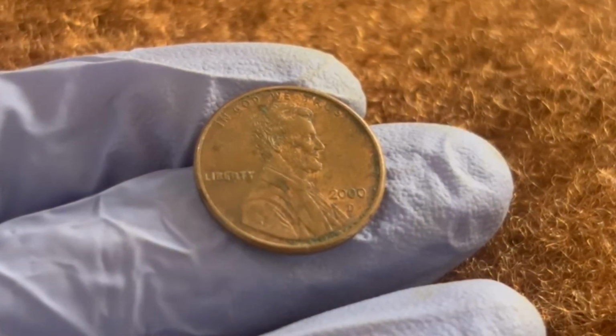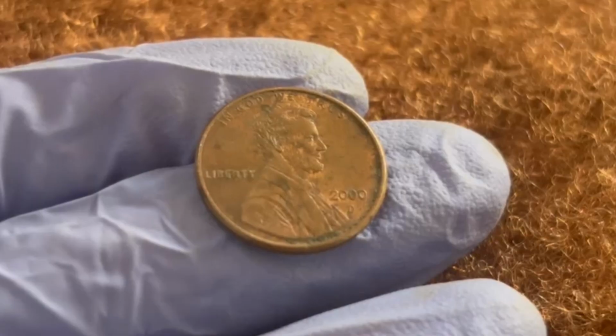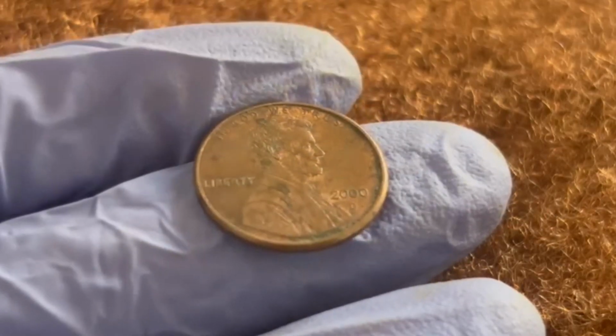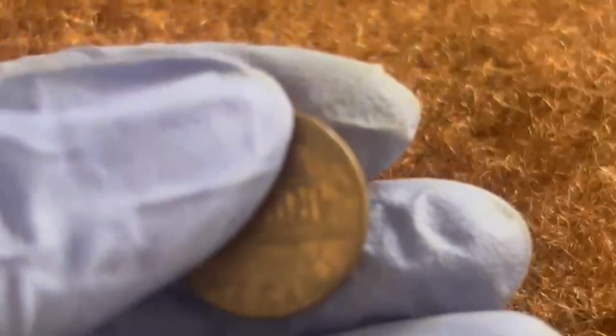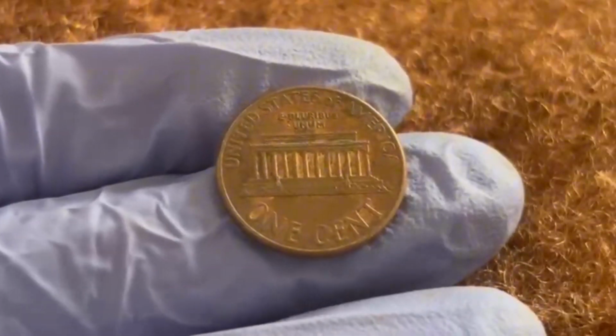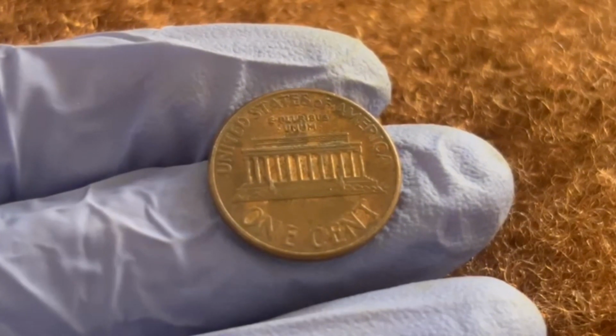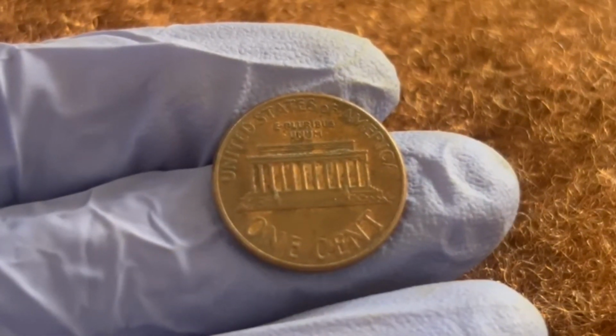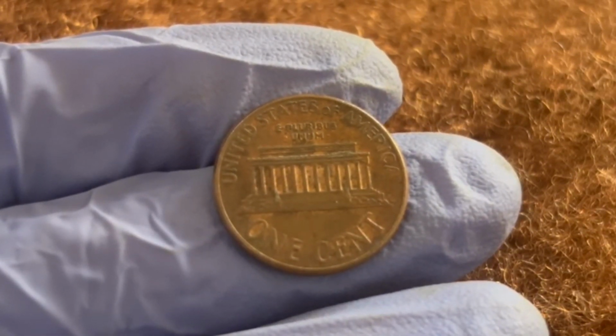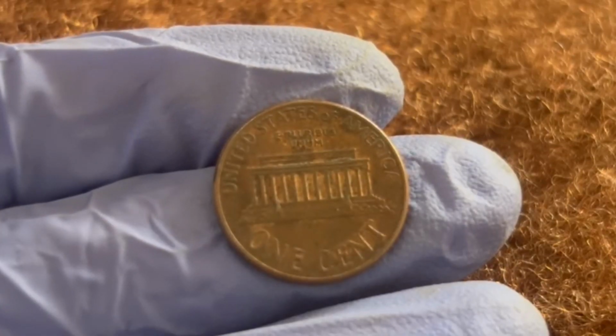In 1982, another major change occurred when the composition shifted from mostly copper to a zinc core coated with a thin layer of copper. This was done because the cost of copper had risen so much that it was more expensive to produce a penny than its face value. Today's pennies are composed of 97.5% zinc and 2.5% copper plating.